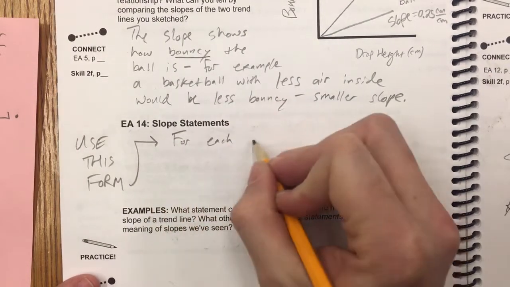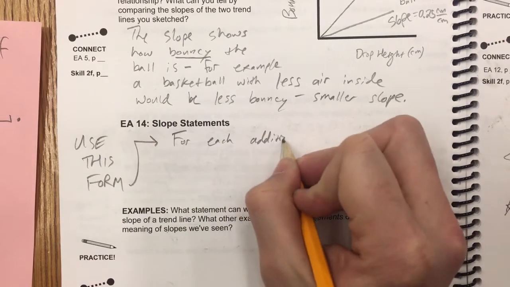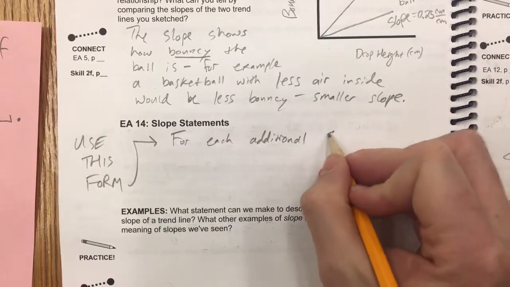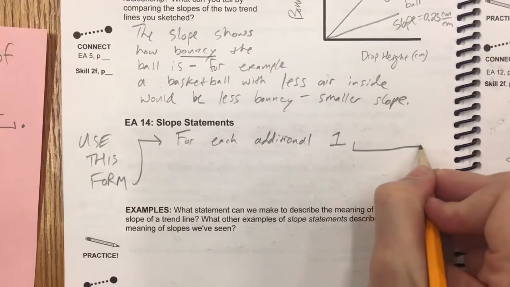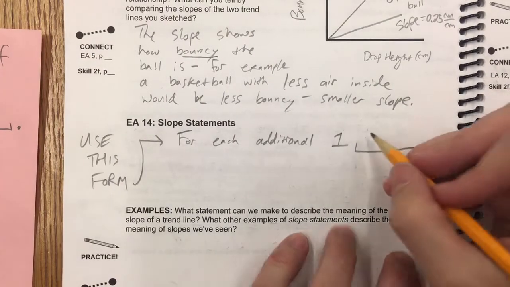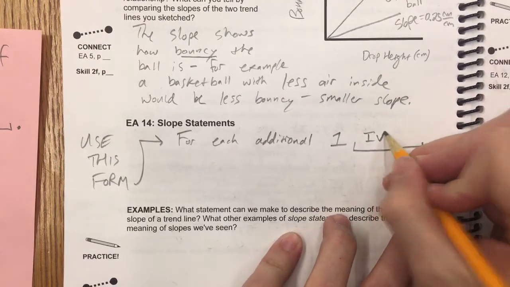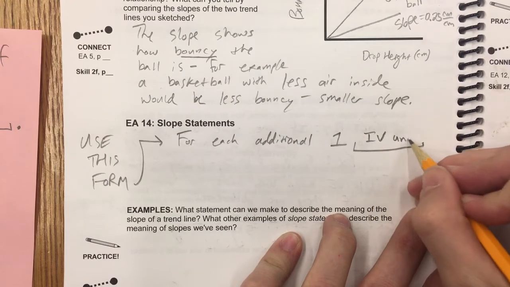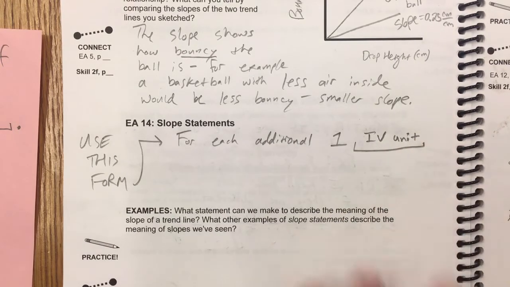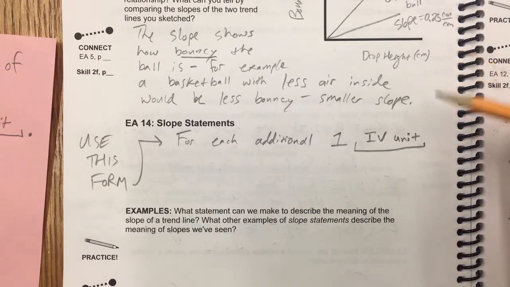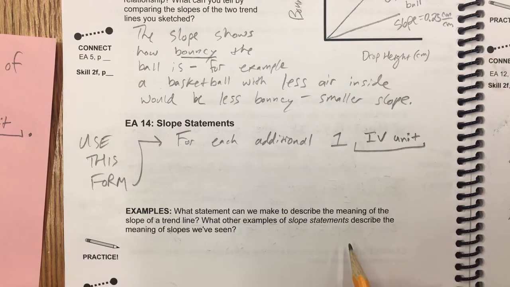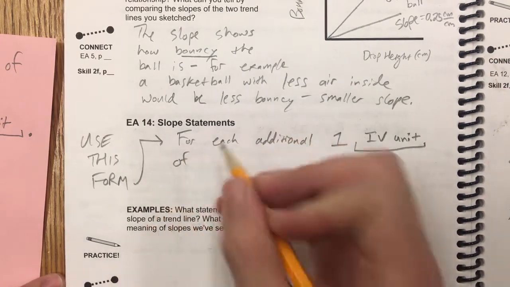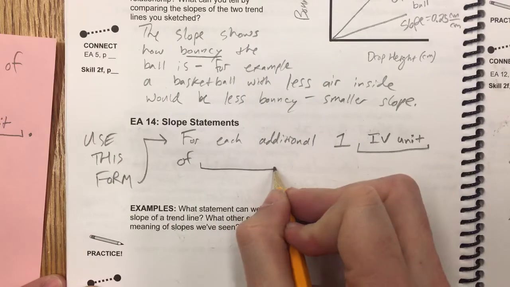For each additional one, and then we fill in a blank with the IV unit, that is the unit on the x-axis, the unit of the independent variable, of blank.